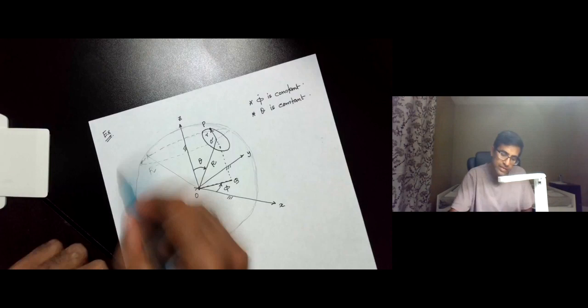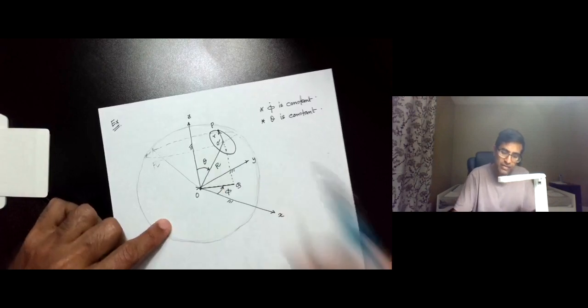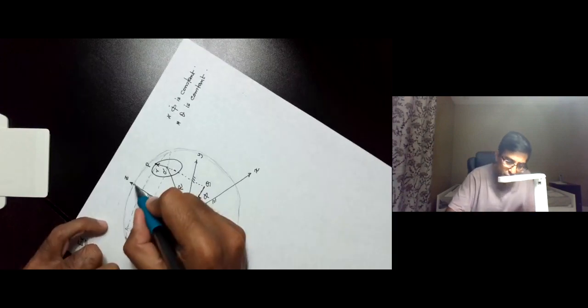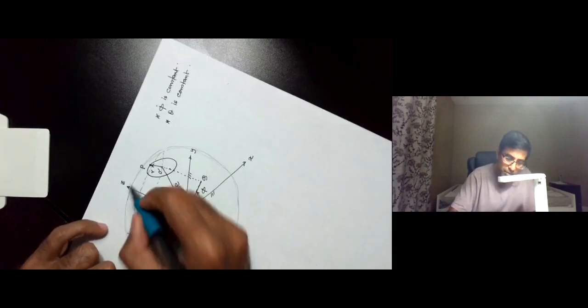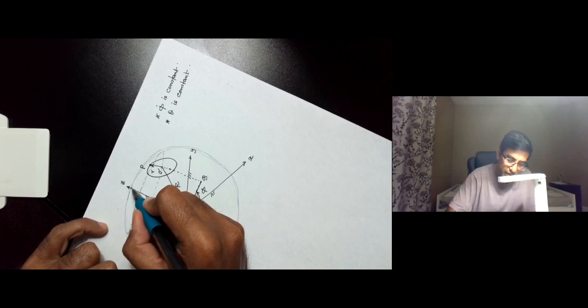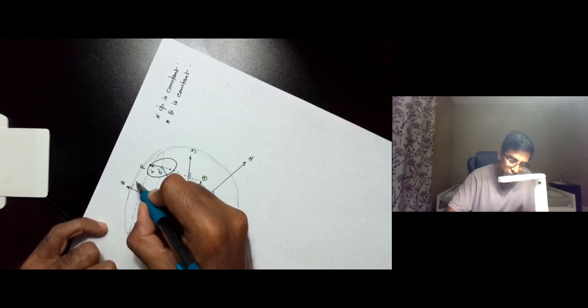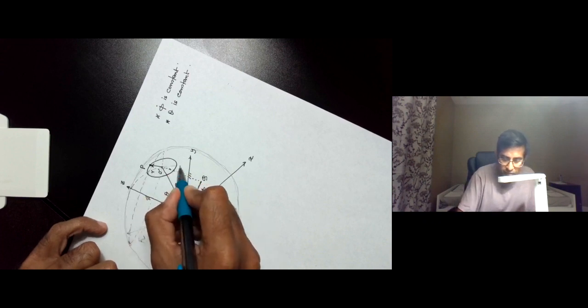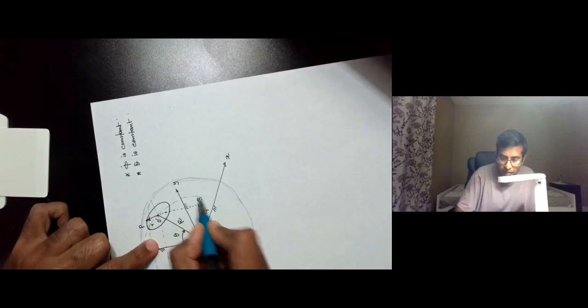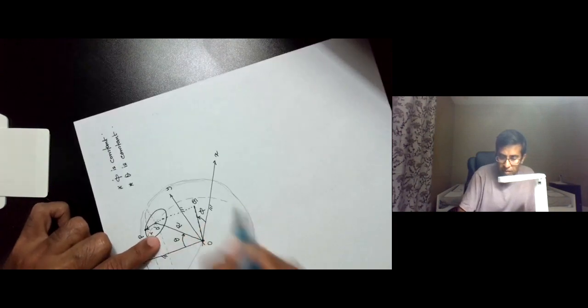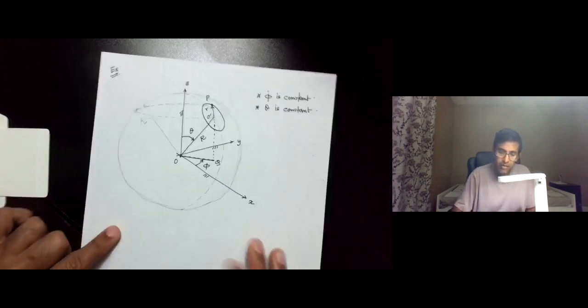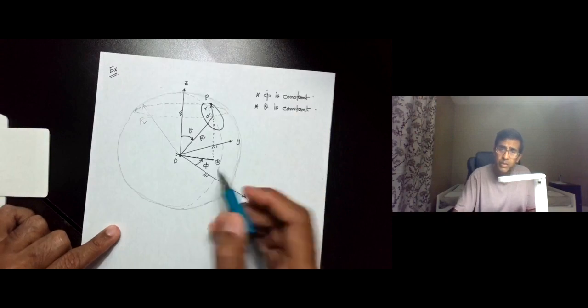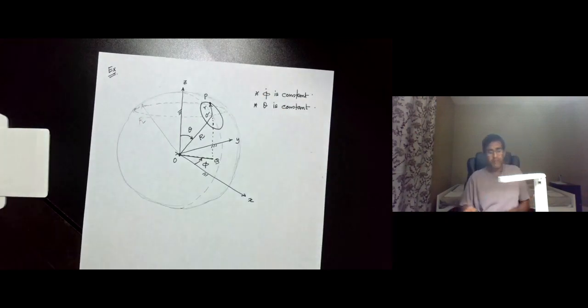This latitude is the one which contains this point O prime, and we also need to draw the meridian, or the longitude, which contains this point O prime. So I'm going to draw the meridian as well. Here is the meridian which contains the point O prime.